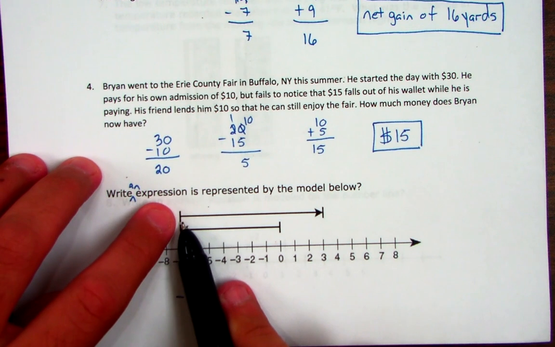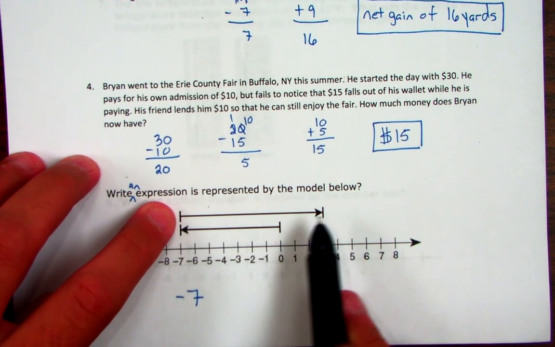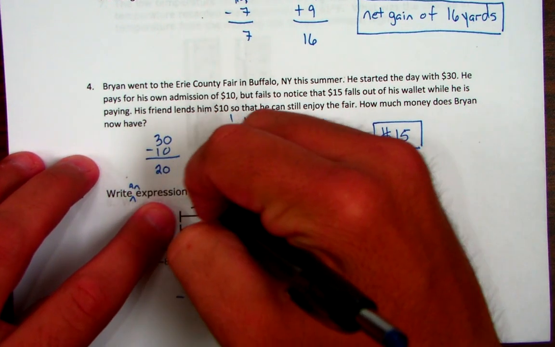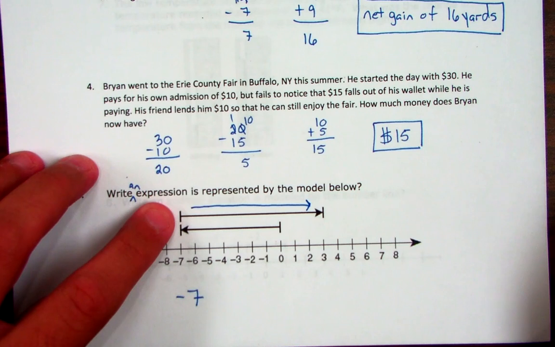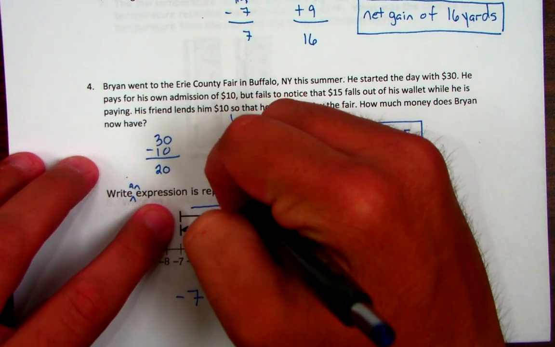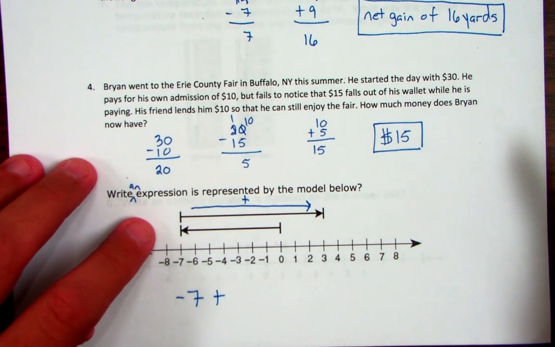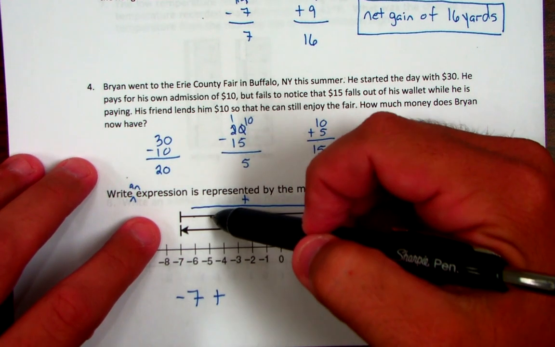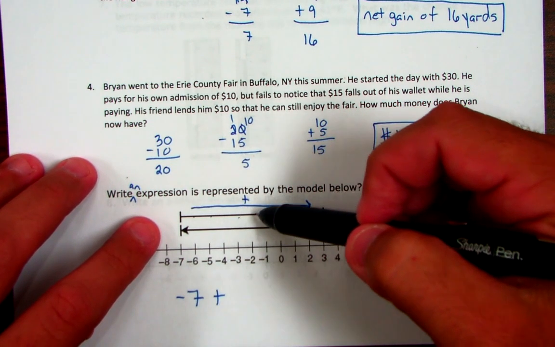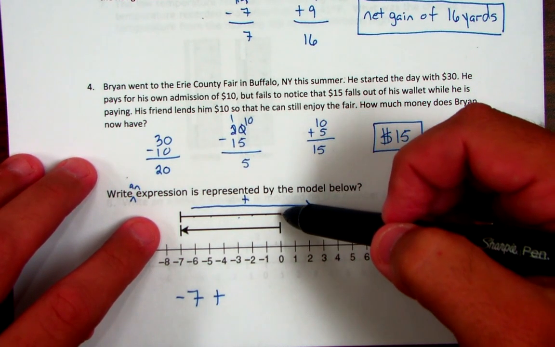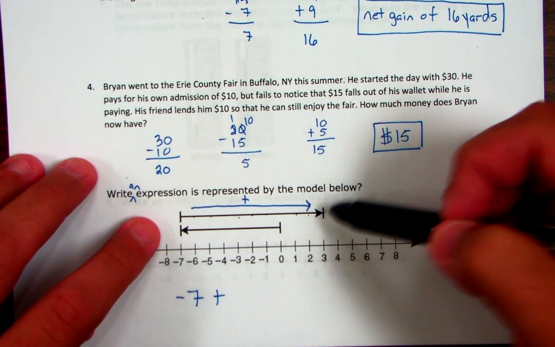I then start here at -7. I went to the right. If you go to the right, is that positive or negative? Well, that's going in the positive direction. How much in the positive direction did I go? 1, 2, 3, 4, 5, 6, 7, 8, 9, 10.